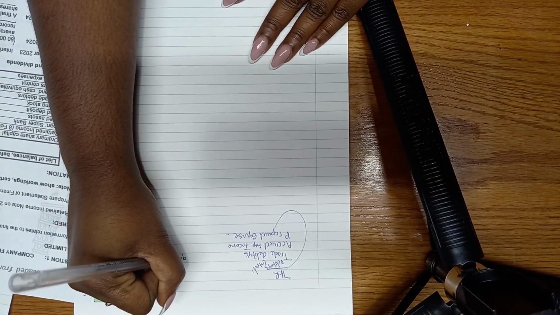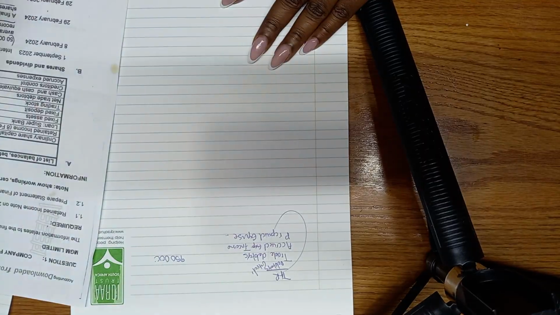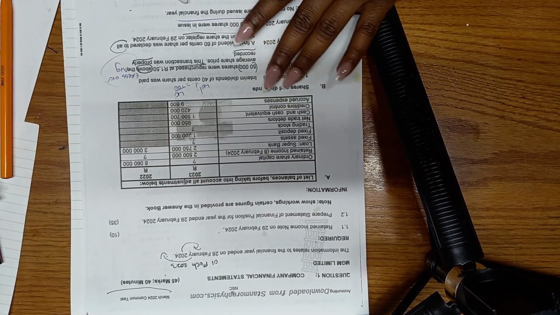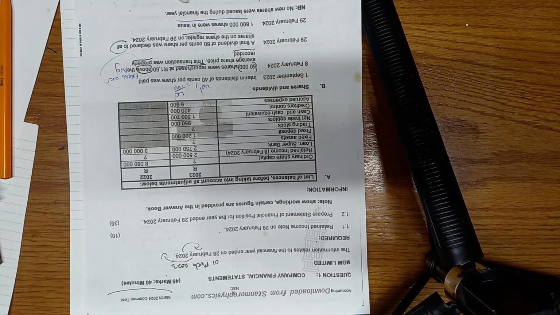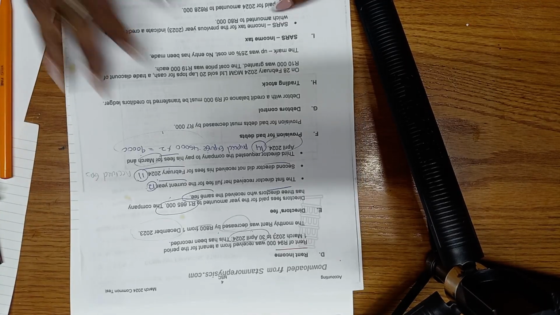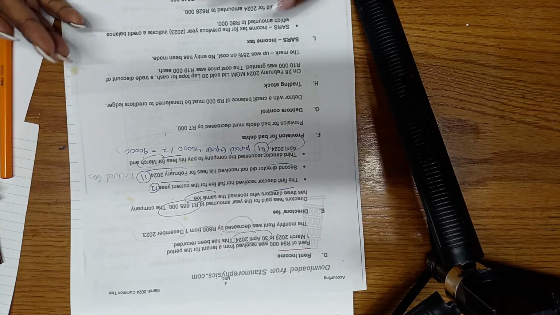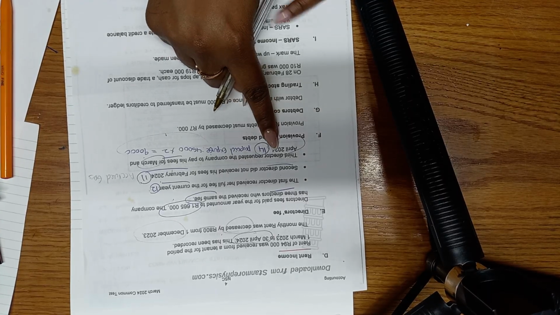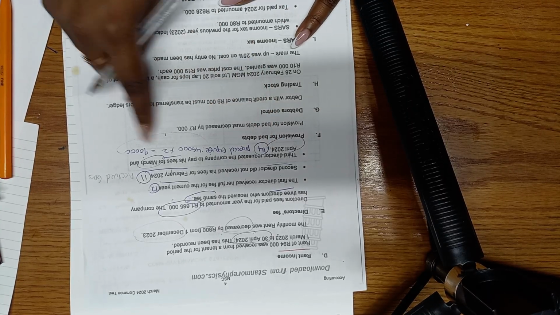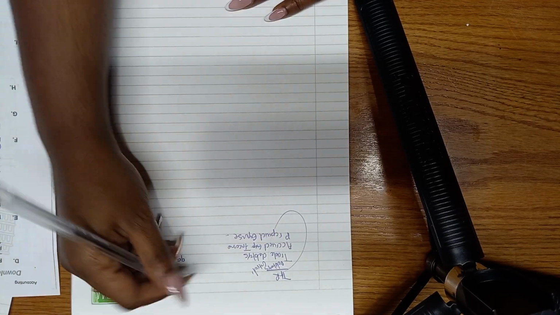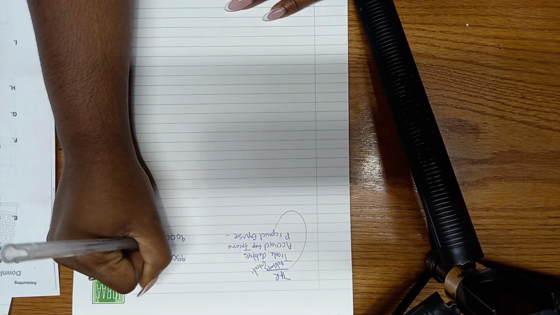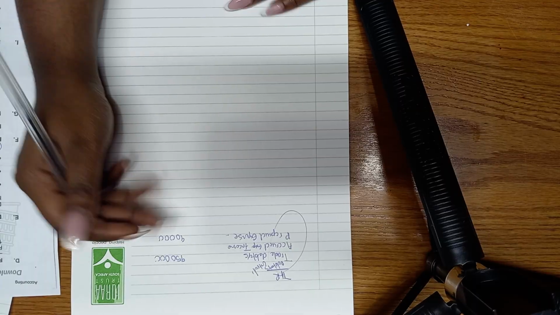So 950,000 accrued income. Maybe it's somewhere here, but for now I don't have it. But I do know that this 90,000 is a prepaid expense. So 90,000. So I have these two things.